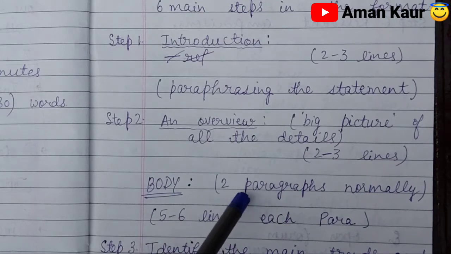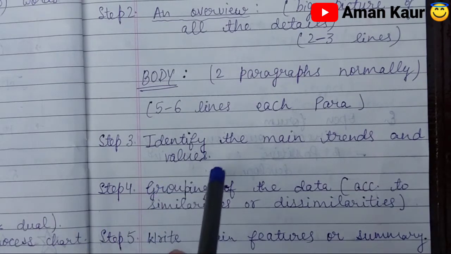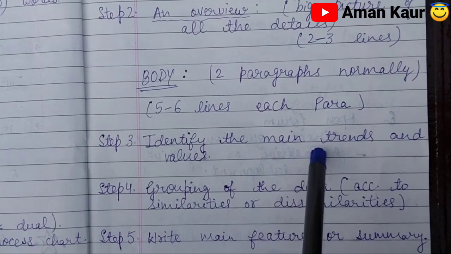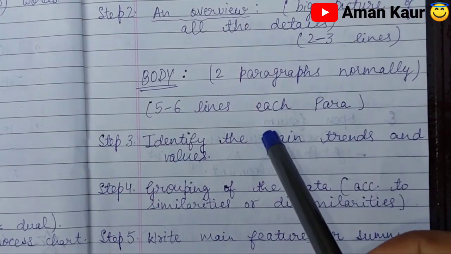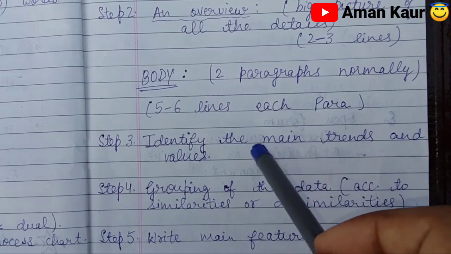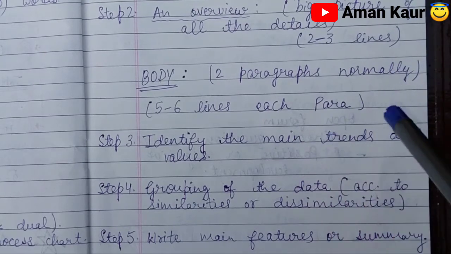Now let's move on towards the body. The body has 2 paragraphs normally. You have to use only 5 to 6 lines for each paragraph. What you have to do in the body is identify the main trends and values. Now, what are trends? Before starting writing the body of Task 1, we have to identify the main trends and values in the given data so that we can group the data properly.